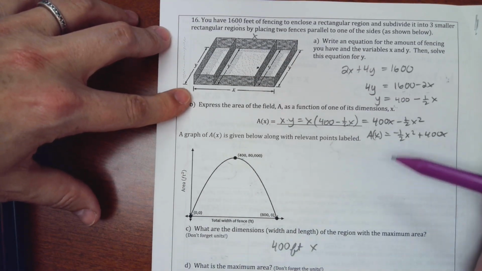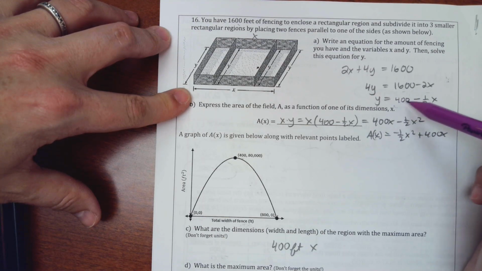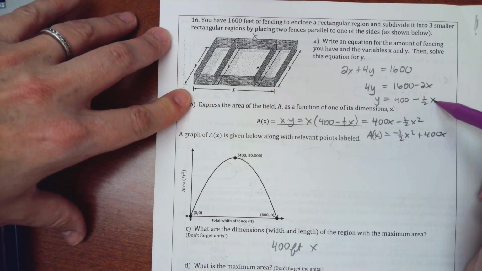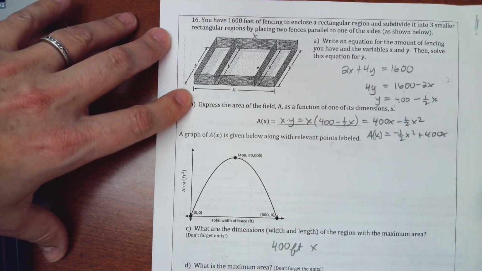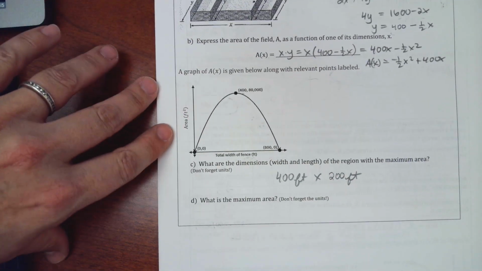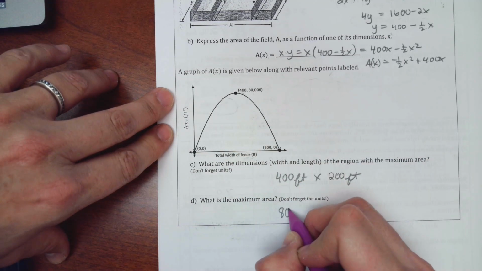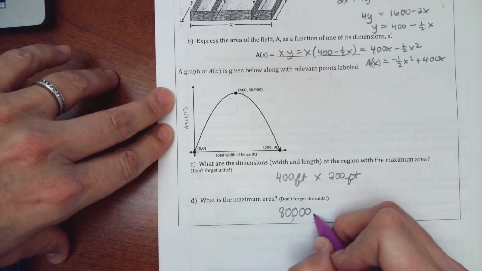So basically I have to plug 400, that x value, into here, because that's y. So half of 400 is 200. 400 minus 200 is 200. Okay, and what's the maximum area? Well, that's right on my picture. My area, 80,000 square feet.